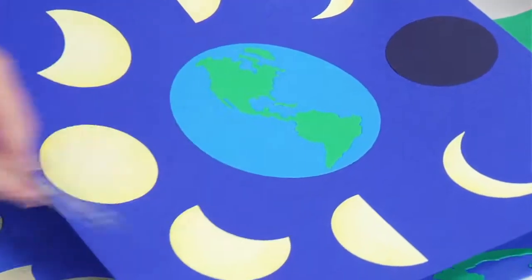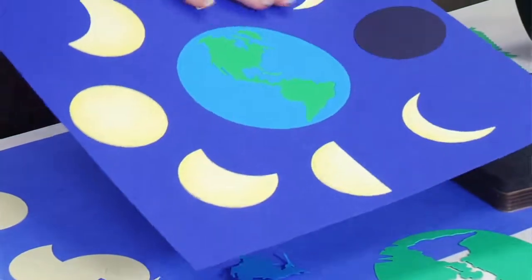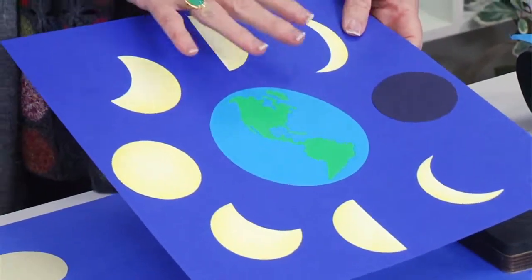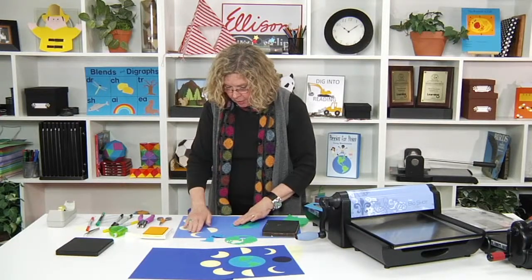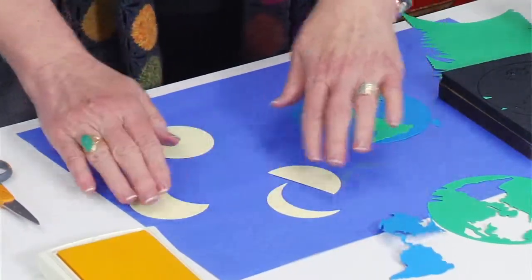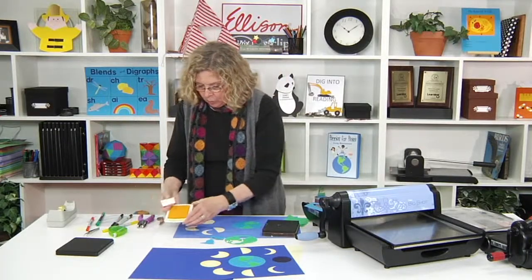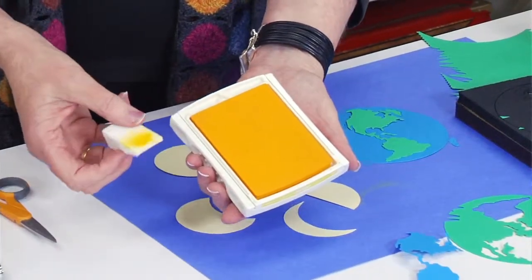If you look at the finished poster, the other things on here are just the representations of the phases of the moon. Now that's just a different die. I've already gone ahead and cut out the phases of the moon, and I wanted to show how easy it is if you want to make it very moon-like and have it appear as though it's sort of glowing. It's easy enough to do with just an ink pad that's a color.